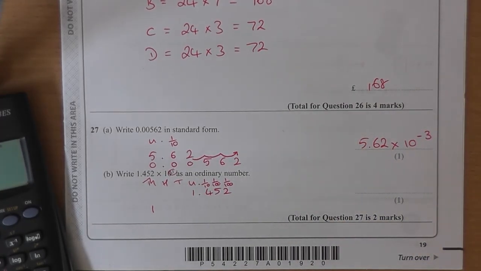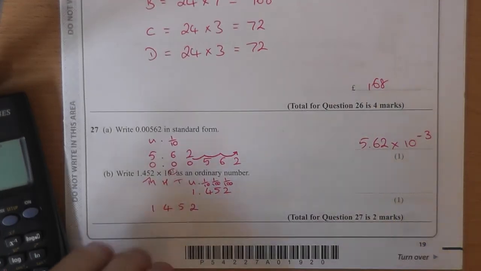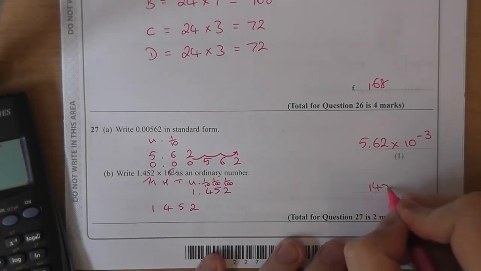That's 3 jumps in the hundreds, tens and units. The 4, the 5 and the 2 are going to be dragged along with them. So the 4 is going to end up in the hundreds, the 5 in the tens and the 2 in the units. Do we need to fill anything out to make it a proper number? Well, no, we don't, because it's already filled up to that decimal point, 1452, and there is our answer.